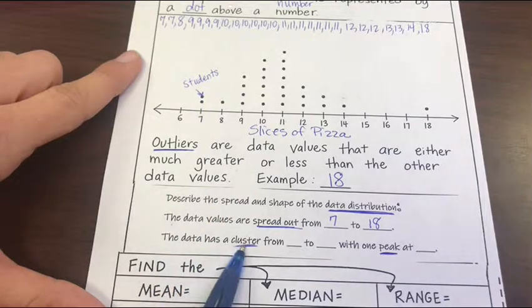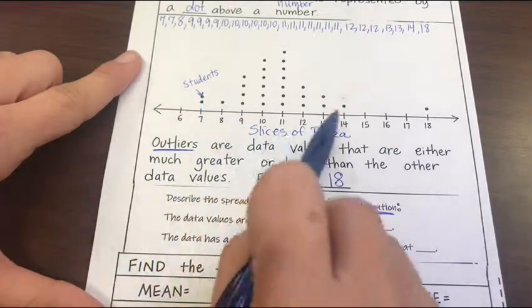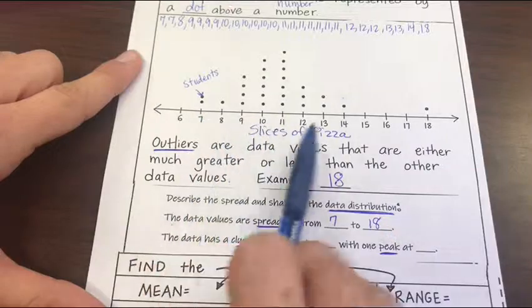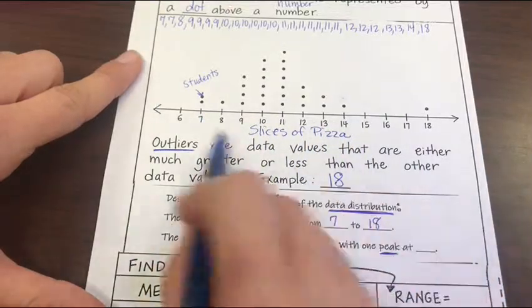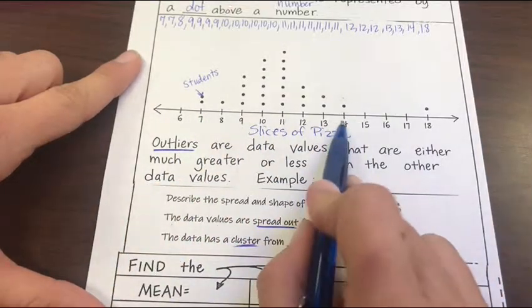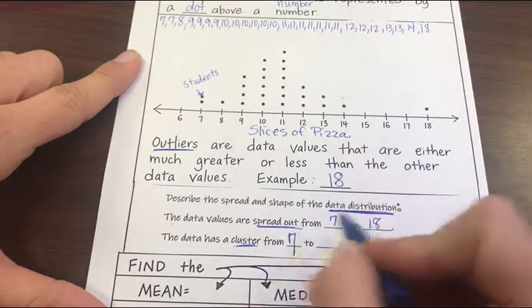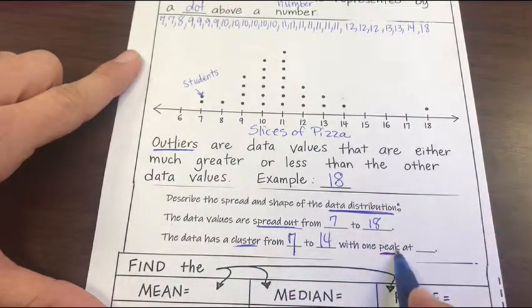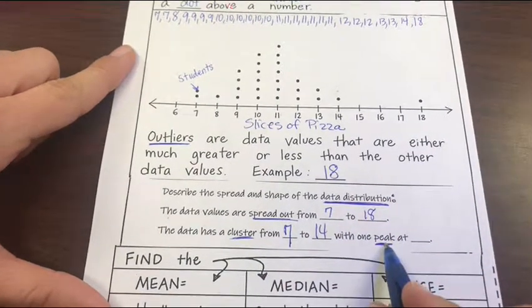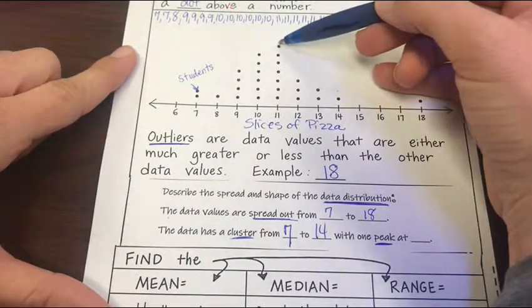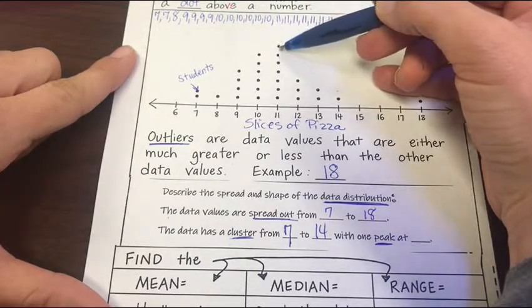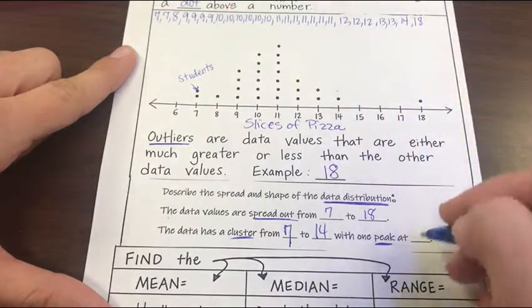Only where the dots are, those are the numbers that are going to go in your list. So the data has a cluster. Cluster means they're kind of all together in a little group, a cluster from 7 to 14 with 1 peak. Now a peak is just like a mountain peak, a mountaintop. The very, very top, the peak is going to be at 11.